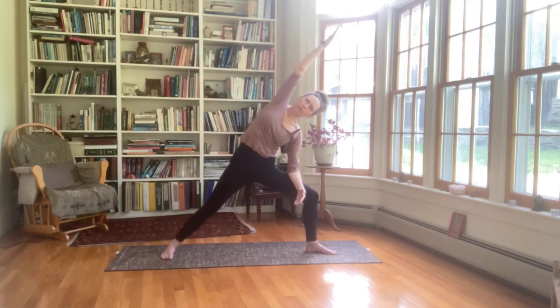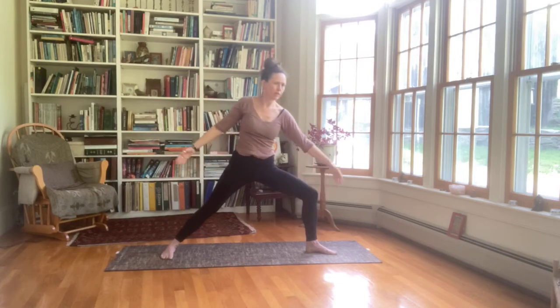Reach up and over with the left arm. And then inhale, turn and look up at the left fingertips. Exhale, bring your left hand behind you. Look down at your right toes. Inhale, come up tall with the knees still bent, still gently pushing behind you.